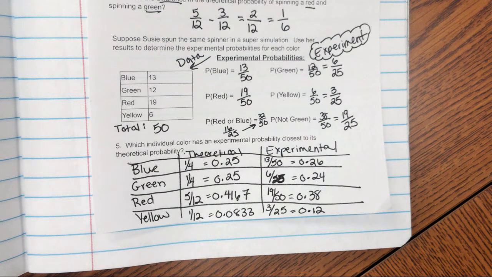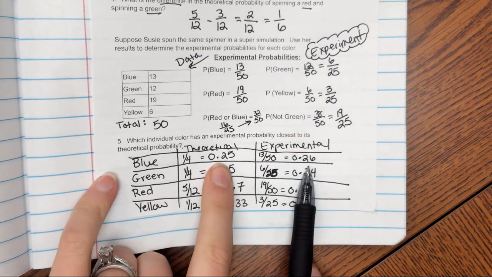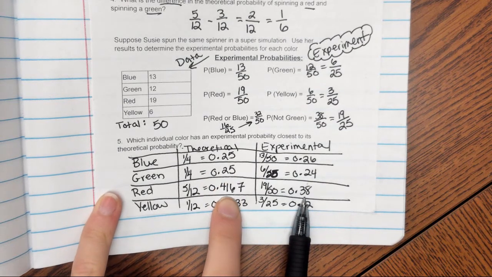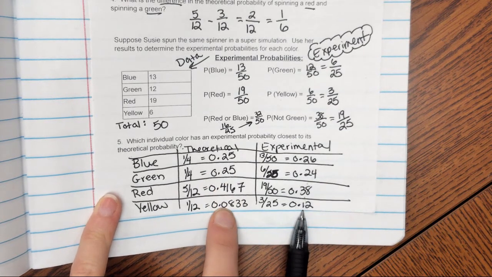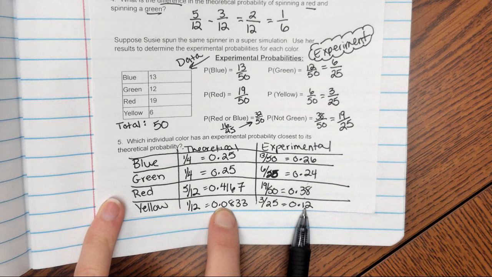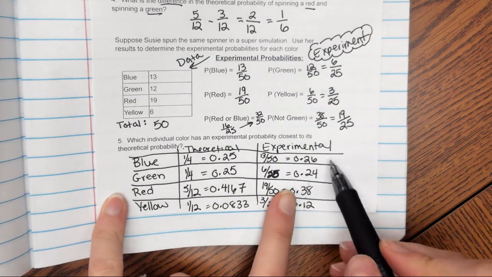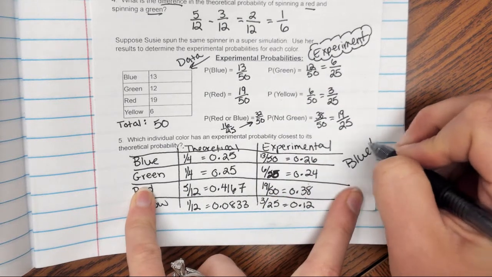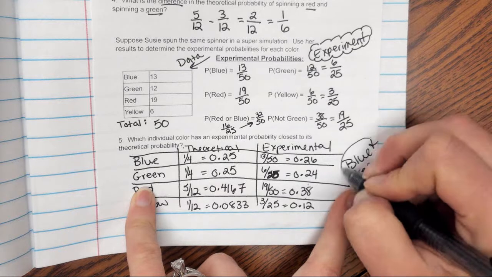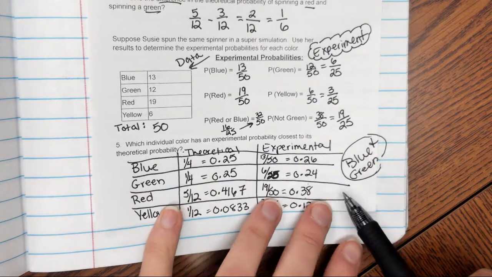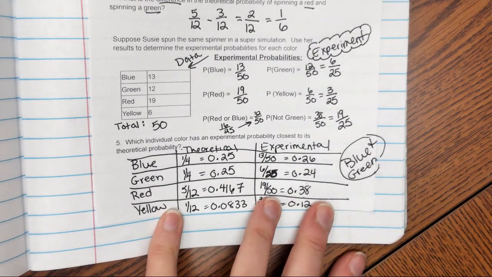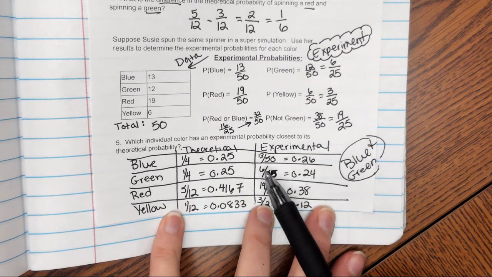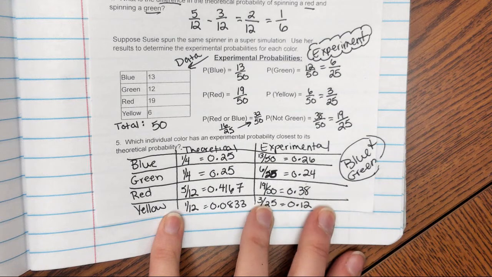And then I have to compare. So how far apart are these? So these two are only 1/100th apart. These two are only 1/100th apart. These two, they're a little less than 1/10 apart. And these two, those are a little less than 1/10 apart. So really, my two that are closest in theoretical and experimental are going to be blue and green. If you wanted to find exact values, you could subtract experimental minus theoretical or vice versa. But here we can just kind of eyeball and compare. 1/4 and 0.26 are pretty close, and 1/4 and 0.24 are also pretty close.